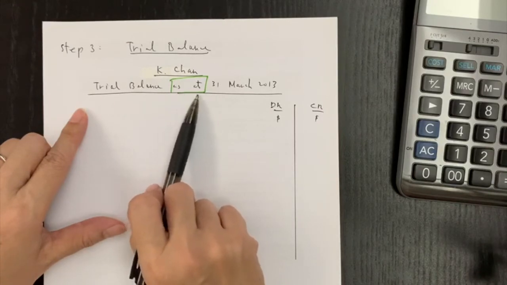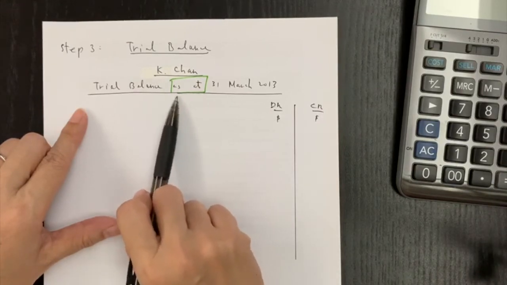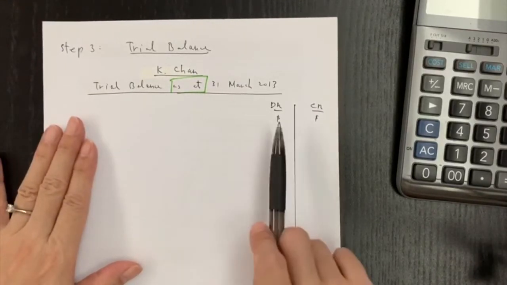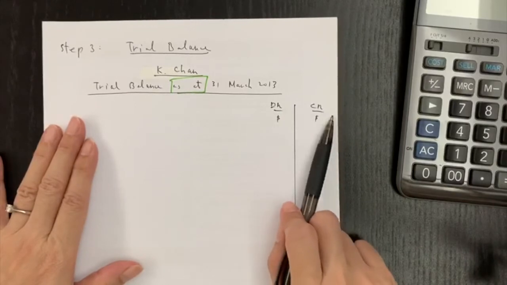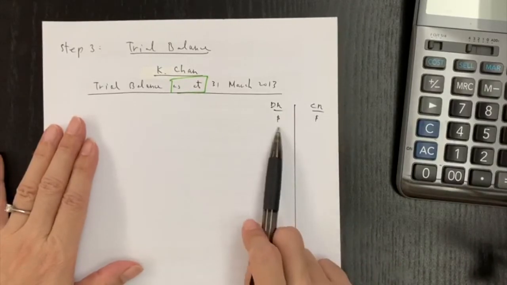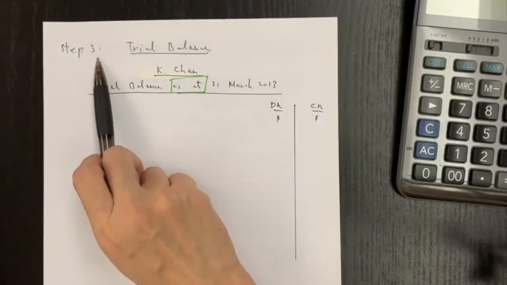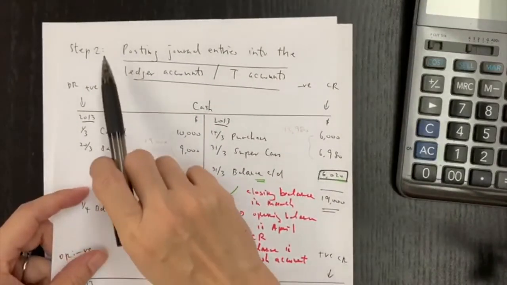Okay, so what is the meaning of this? Okay, I will let you know later. You can think about that, why it is 'as at'. Okay, anyway, this is the format. So we have debit column, credit column on the right hand side. So dollar sign, don't skip. Okay, so let's check trial balance, step number 3. Okay, we go back to step number 2.